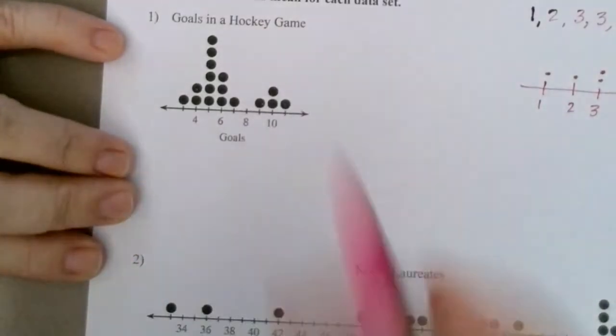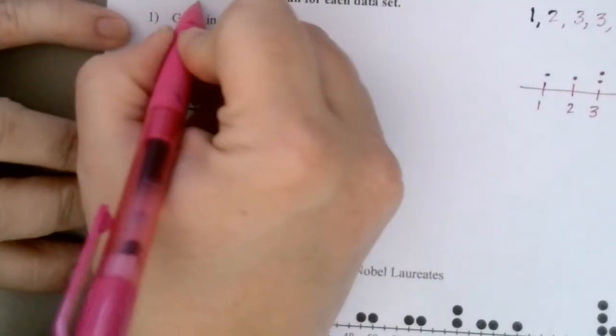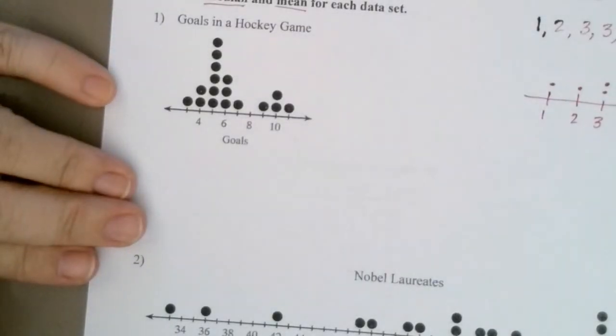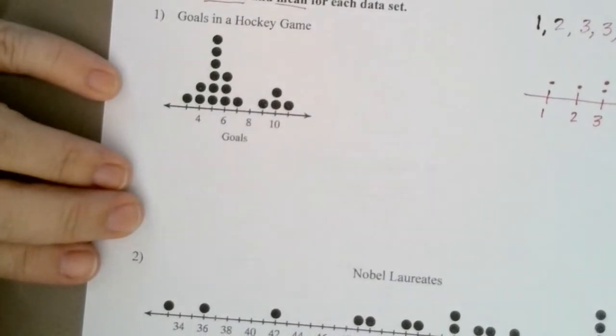So looking at this, what are the instructions asking me to do? Find the median and the mean. So I'm not asking you to do mean, median, mode, range. We've practiced that enough. Mode should be pretty easy. Range should be pretty easy. Today we're just going to focus on the median and the mean.